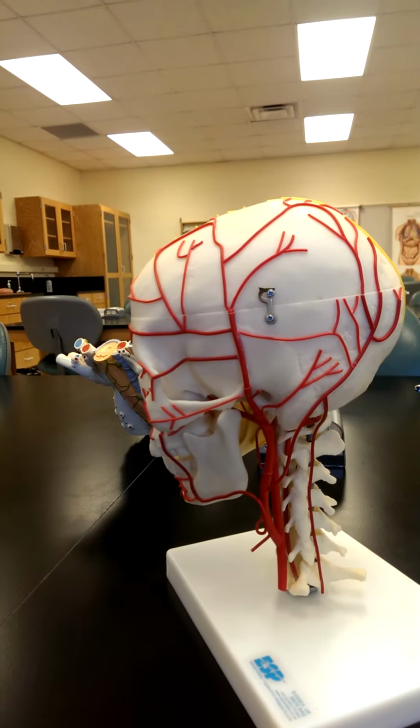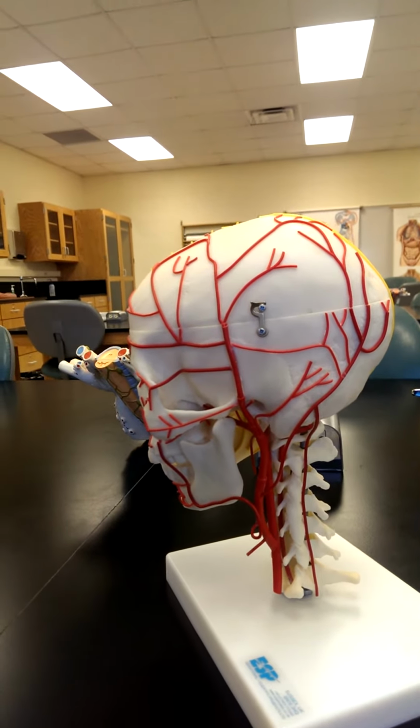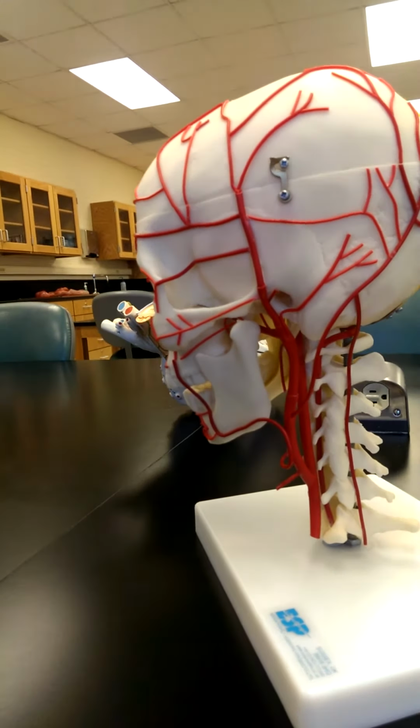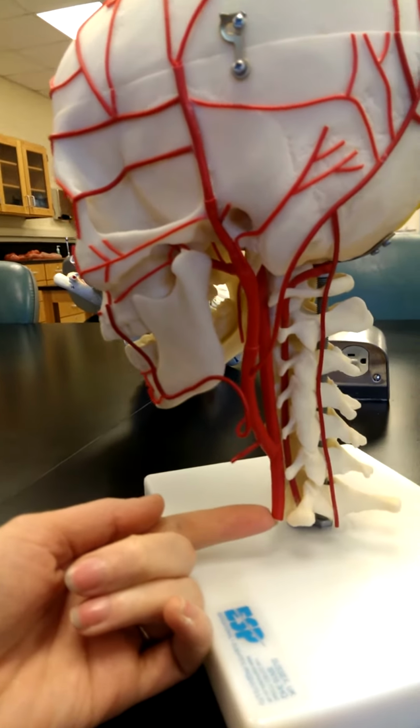This is our vascular skull model, and it's going to show the blood supply both to the inside and outside of the head and neck. We're going to begin down here with the common carotid artery.